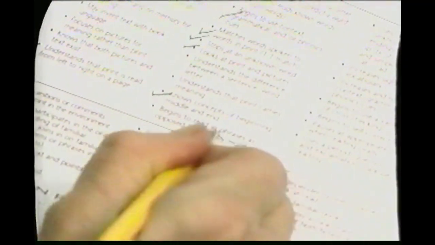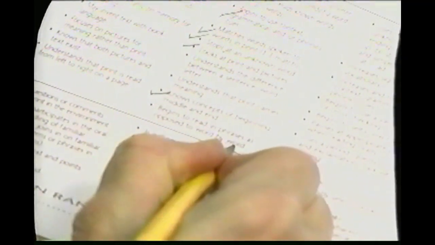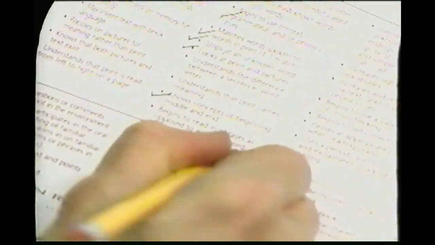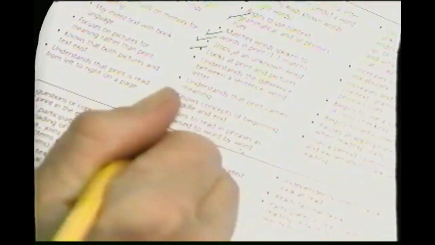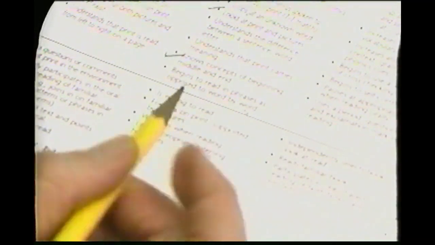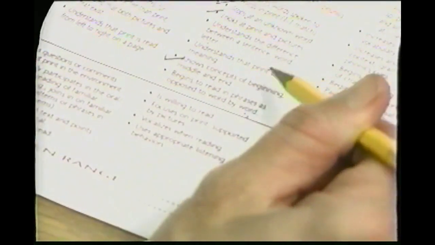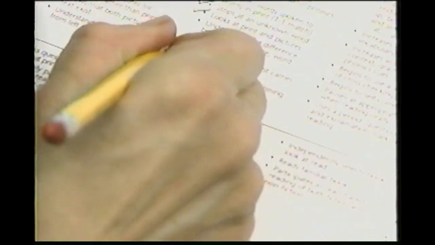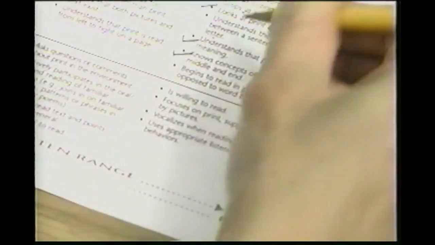Begins to read in phrases as opposed to word by word. She did not read in phrases at this point. I can recall Kirsten really working word by word as she was reading. She did understand that print carries meaning. I forgot to mark that.